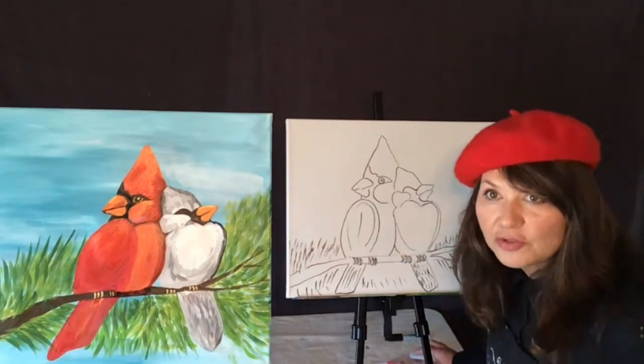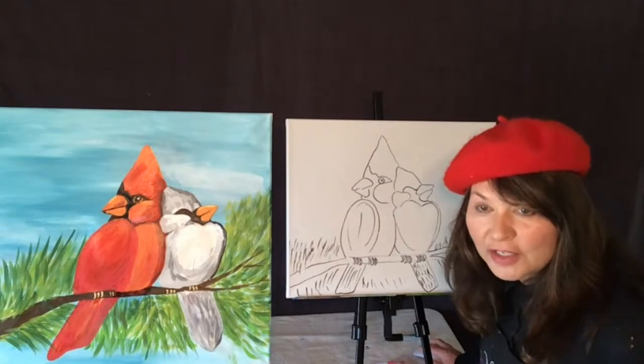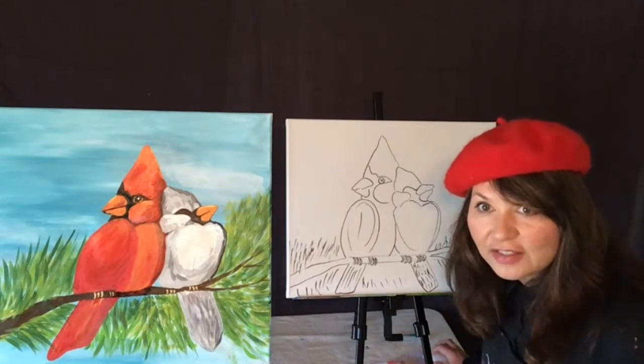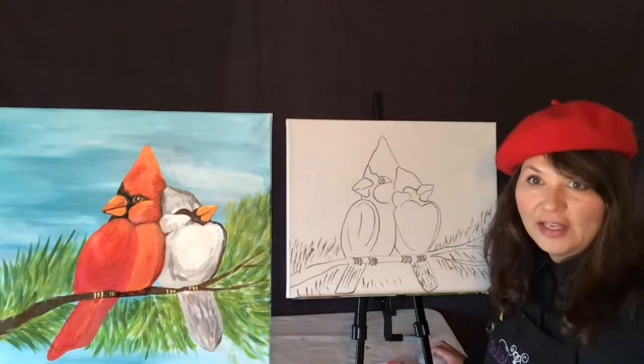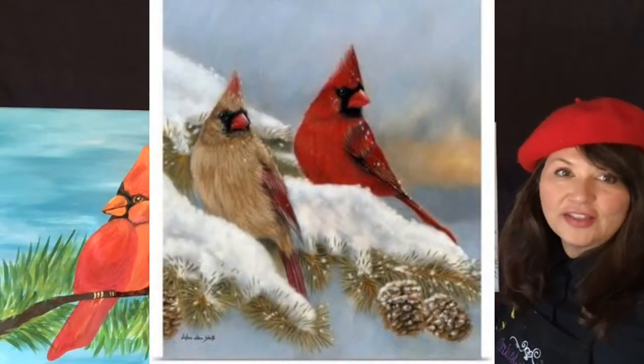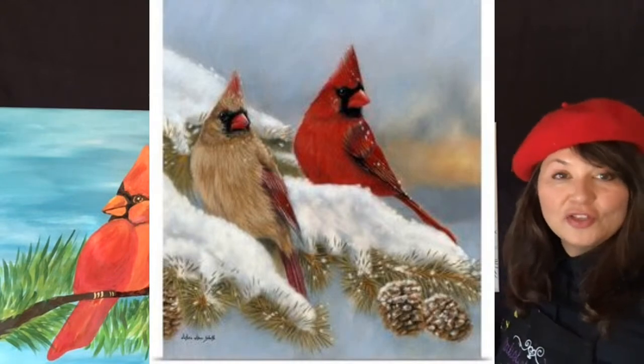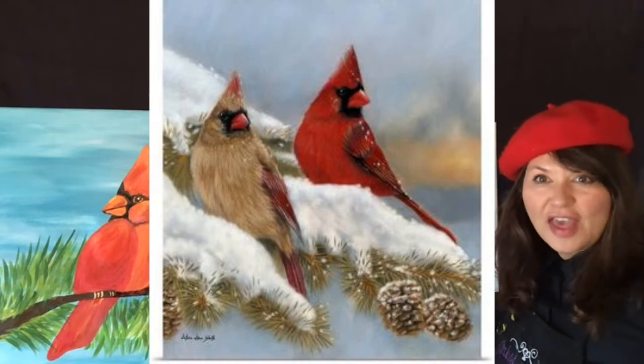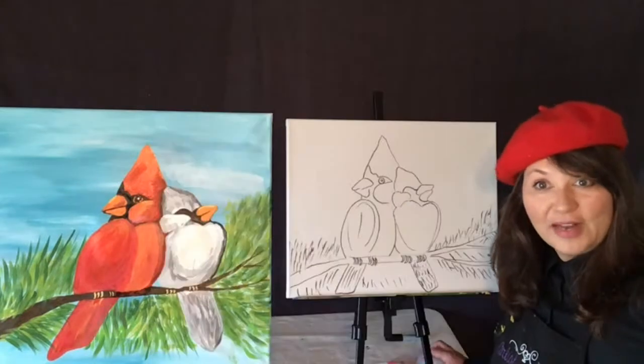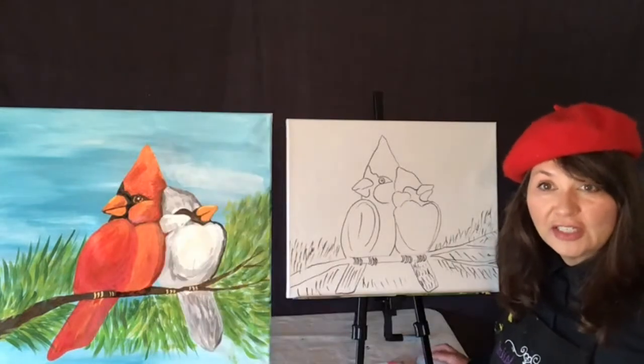Oh, you know what? I have some posters too. I mean, some more pictures. Let's see what else I got for you guys. Before we start painting here, I want to inspire you. So look at that. This is what I was talking about. So this one is the male, right? And here's the female. So when I saw this out the window, I was like, okay, that looks like they're sick, but I didn't know that the females were more tan in color.